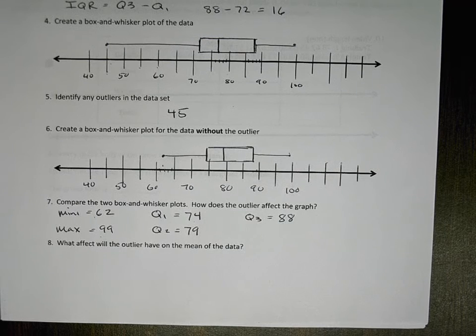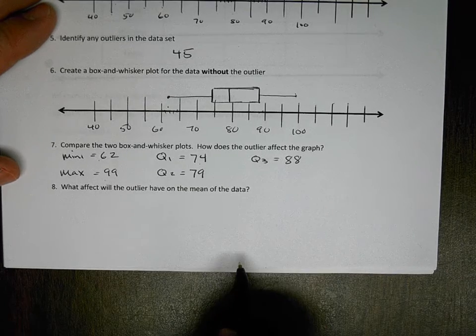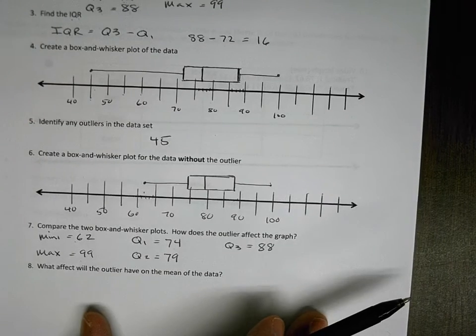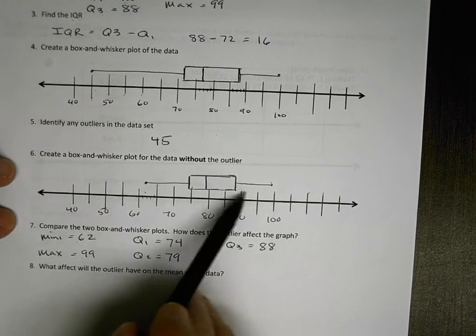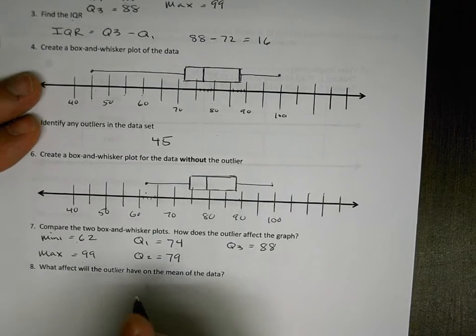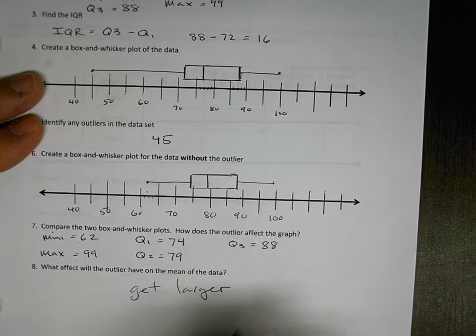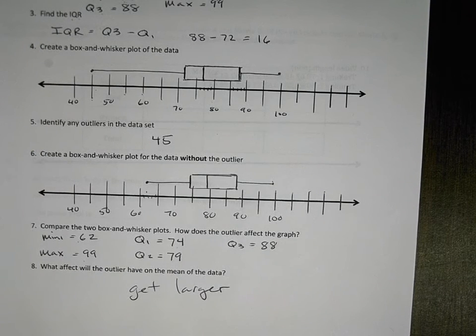So that's what you want to learn from this lesson. Okay, and what effect will the outlier have on the mean of the data? Well, we didn't find the mean, but we can assume the mean is going to get bigger, isn't it? Take out a small outlier, your mean will get larger. Okay, how do we do on box and whisker plots?